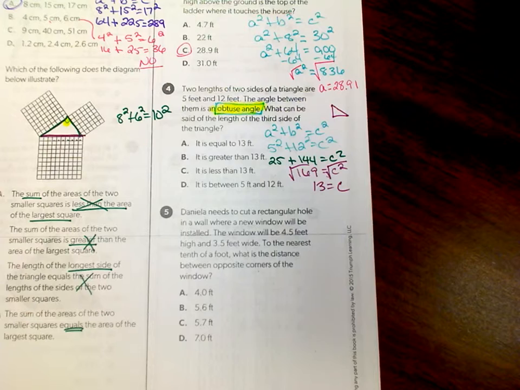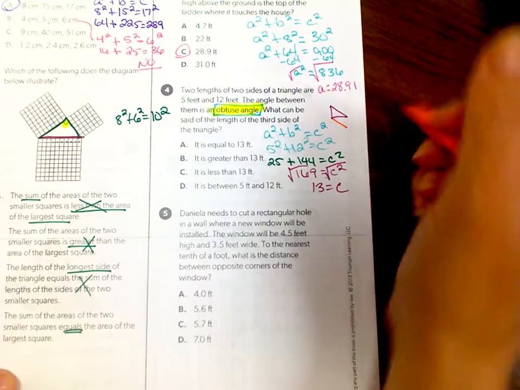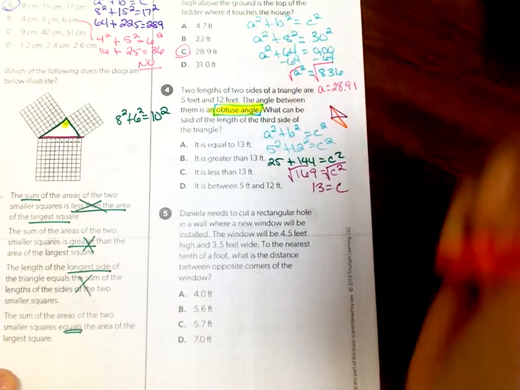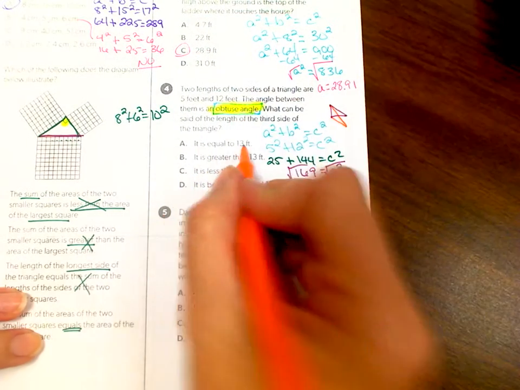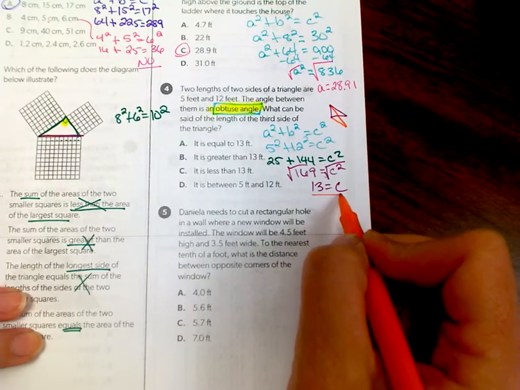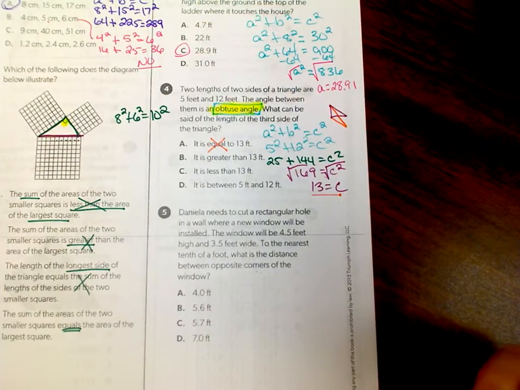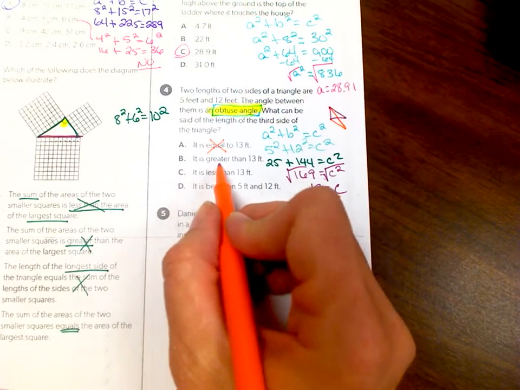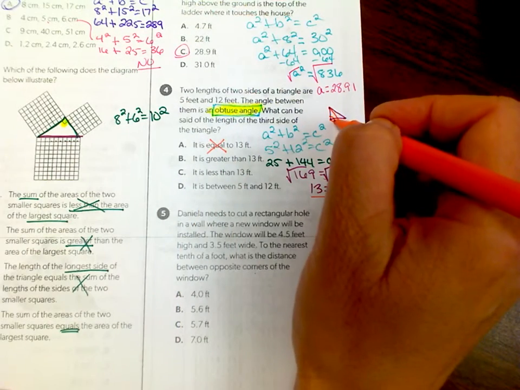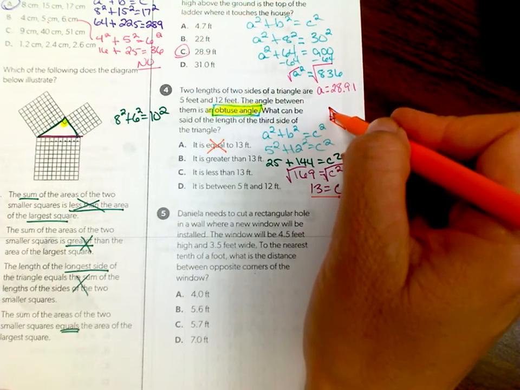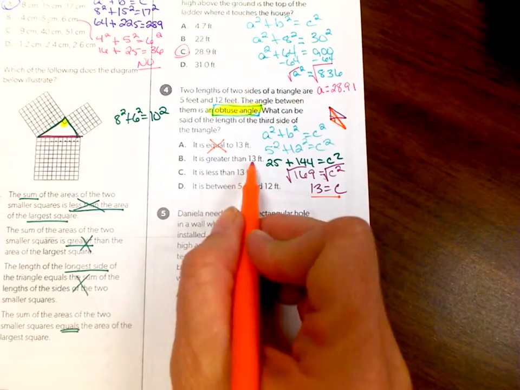Let's use a different color pen. So if this angle was an obtuse angle, that would be my new triangle. Okay, so let's read our questions. It is equal to 13 feet. This one is, but it's not, it's an obtuse angle, not a right angle. So this one is incorrect. It is greater than 13 feet. When you open up the obtuse angle, you made it larger. So that made your hypotenuse larger. So it would have to be greater than 13.